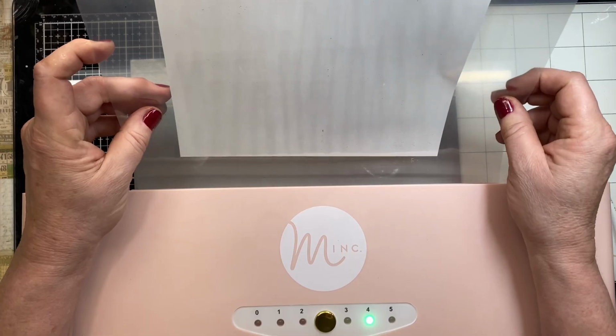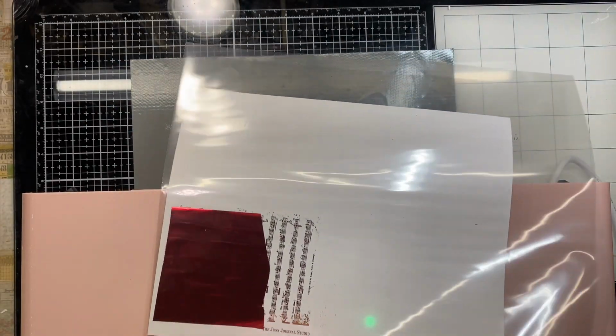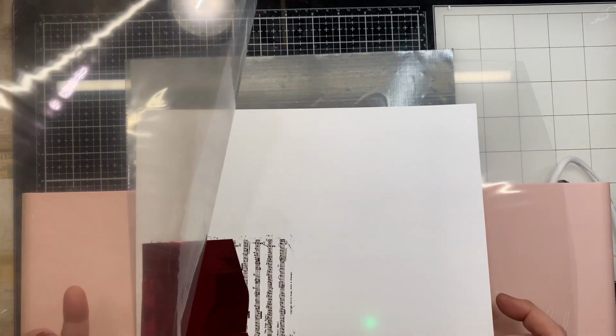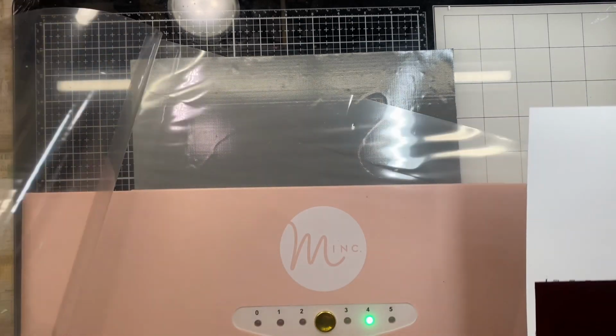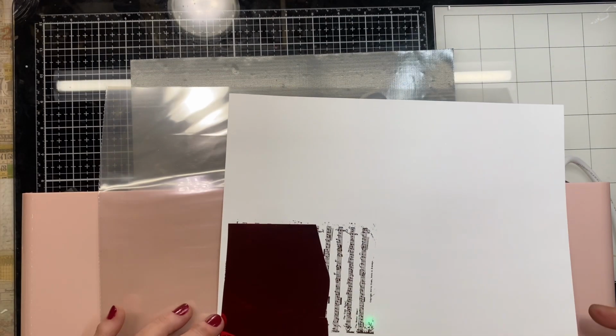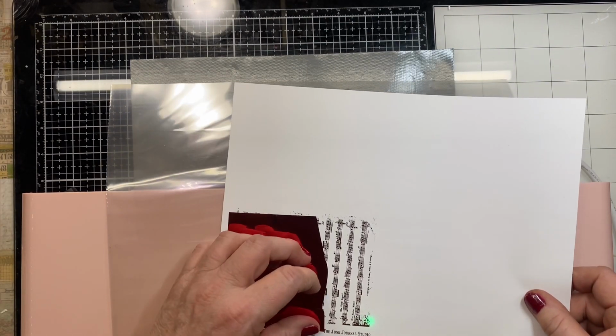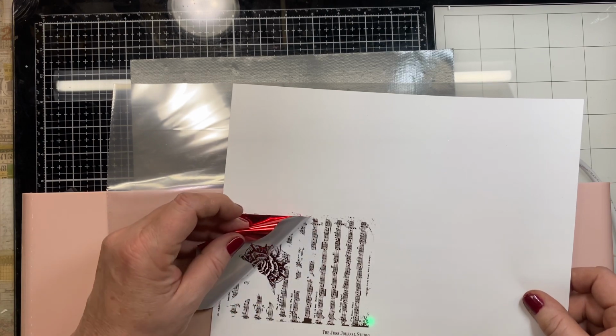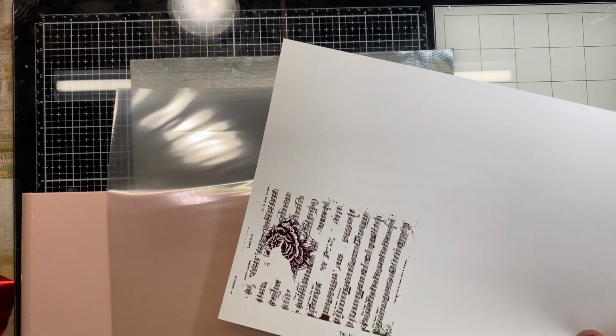And believe me, by the time it comes out of the Mink, it's cooled. The top portion is cooled anyway. So let's pull this out and pull our foil off and go on to the next layer. Foiled perfectly.